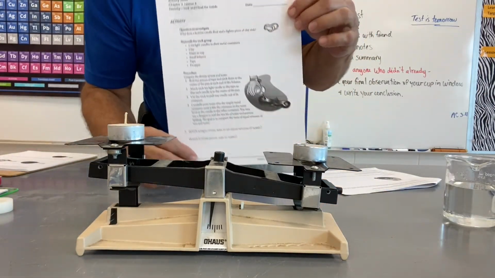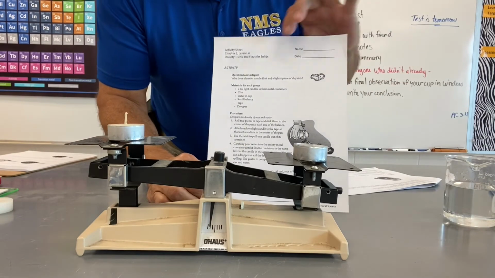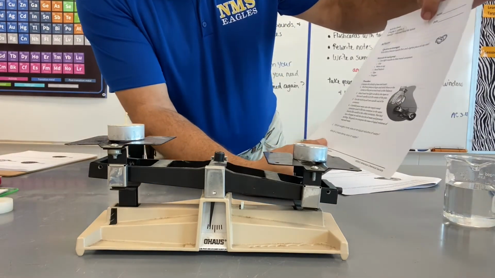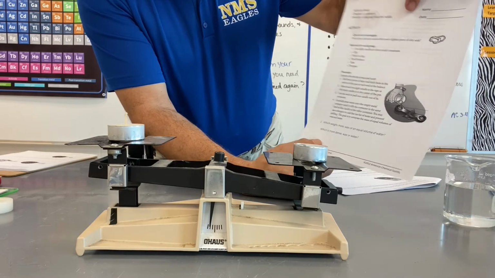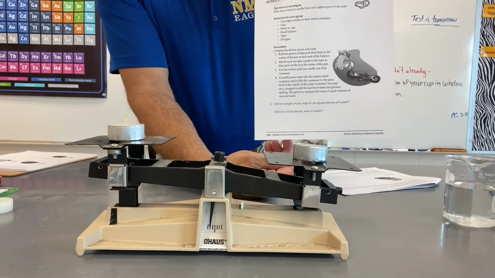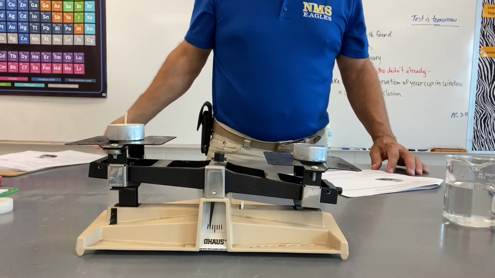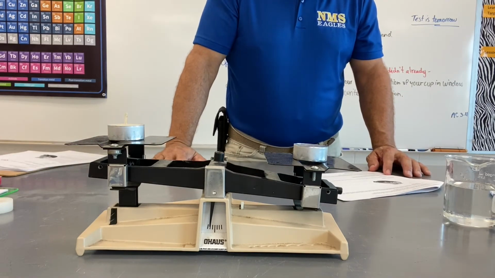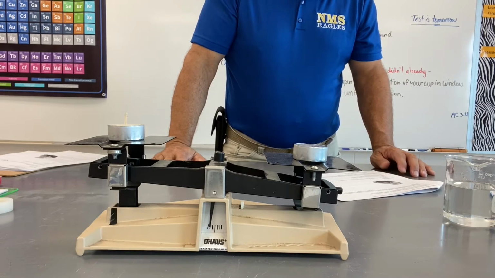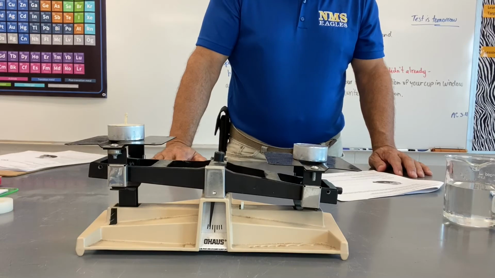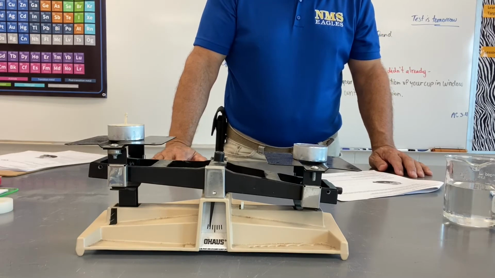All right, so on your student activity sheet, you have questions as you get down towards the bottom here. And the question is, which weighs more, wax or an equal volume of water? So now you should be able to answer that question. What I need you thinking about is which is more dense, wax or water? So which weighs more and which is more dense?